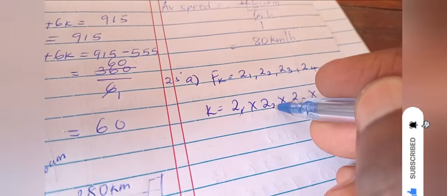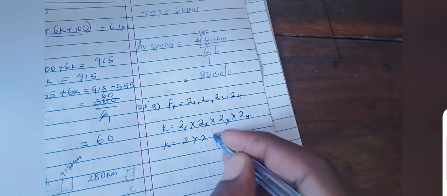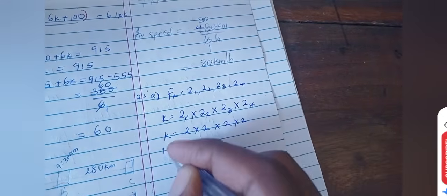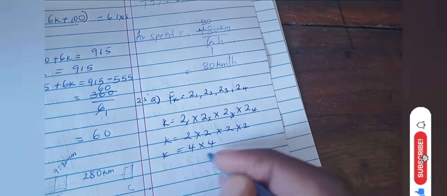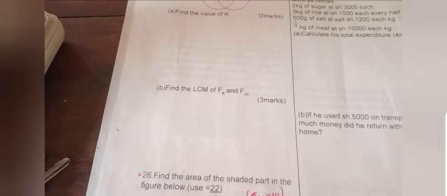You cancel the subscripts and you multiply the numbers. So k equals 2 times 2 times 2 times 2. K equals 4 times 4. K equals 16.